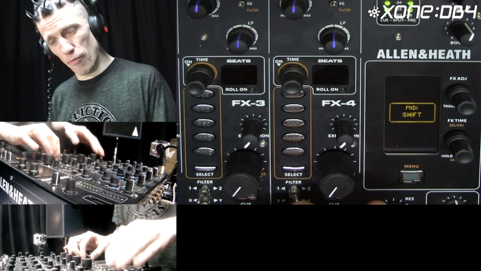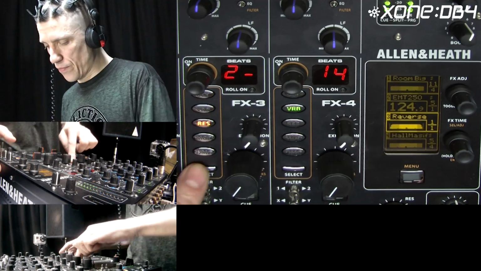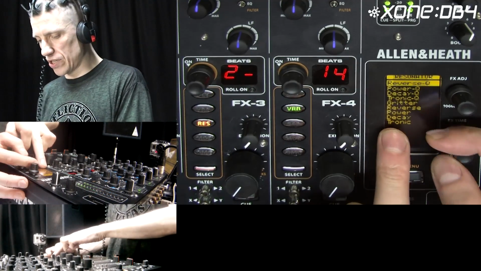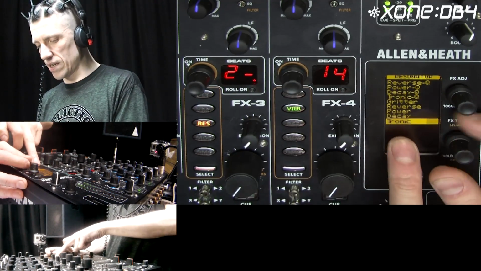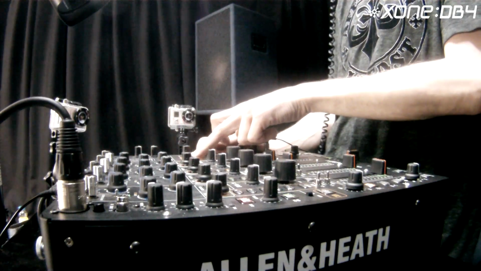We're at the Allen & Heath Test Laboratories, and right now we're looking at the DB series of mixers, specifically the DB4, and I'm going to take you through the Resonators. So, first of all, let me put a really sparse loop on. Okay, now, if we actually scroll through the resonators, you can see there's various different types of resonators here. These are going to add a certain type of sound to your source material.